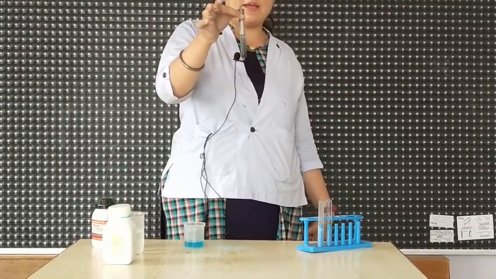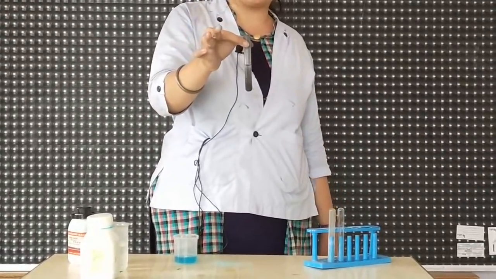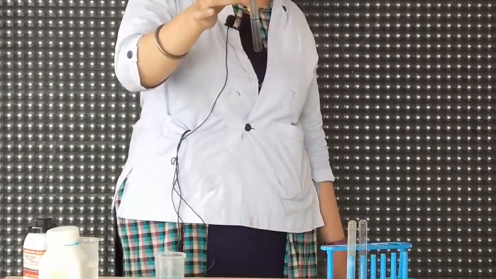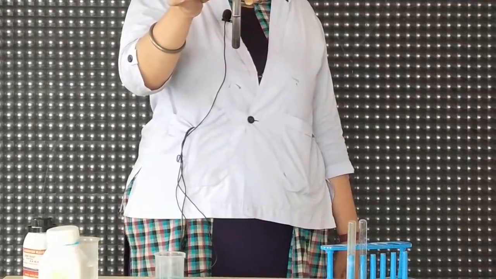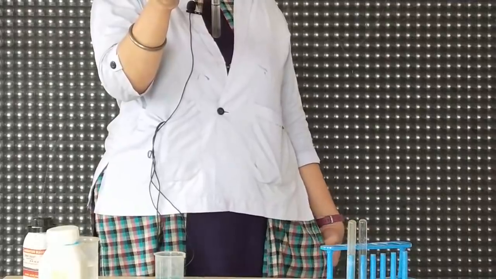from blue to blackish to a colorless solution. Let us wait for a few seconds to see it.